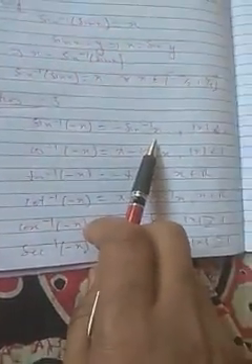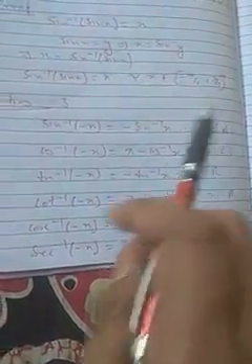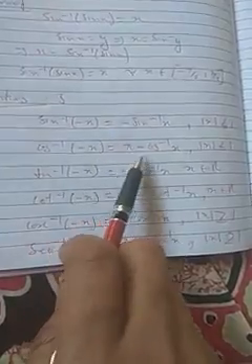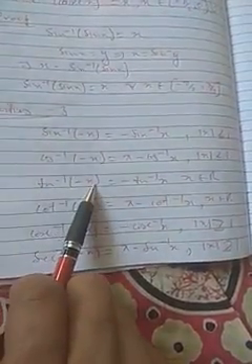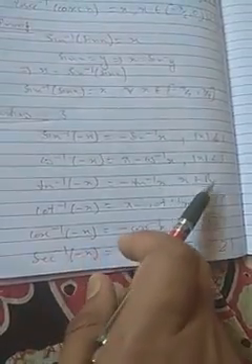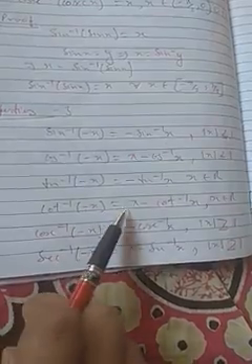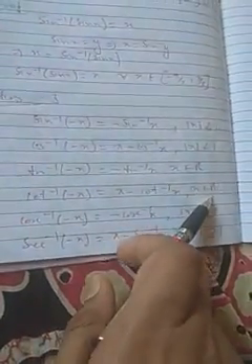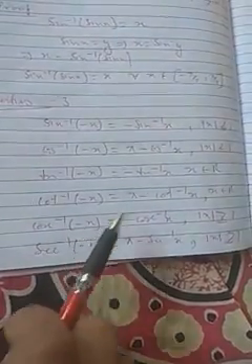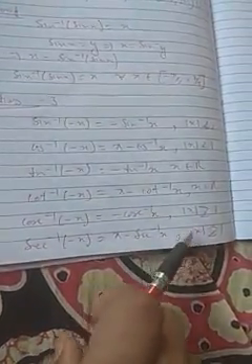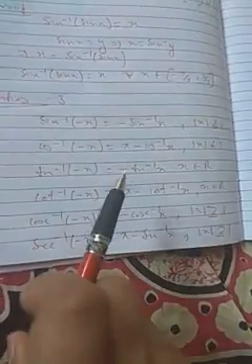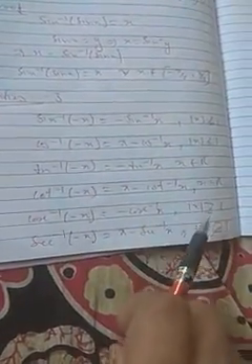These are the properties. Sin inverse minus x equals minus sin inverse x for mod x less than or equal to 1. Cos inverse minus x equals pi minus cos inverse x for mod x less than or equal to 1. Tan inverse minus x equals minus tan inverse x for x an element of R. Cot inverse minus x equals pi minus cot inverse x for x an element of R. Cosec inverse minus x equals minus cosec inverse x for mod x greater than or equal to 1. Sec inverse minus x equals pi minus sec inverse x for mod x greater than or equal to 1. These are some properties you have to keep in mind with the conditions.